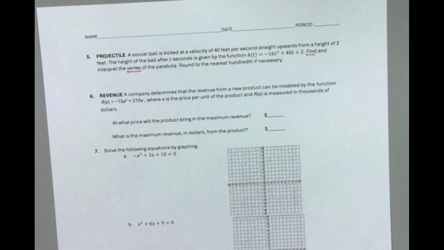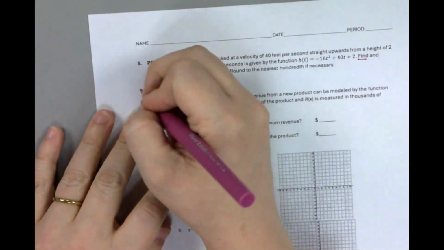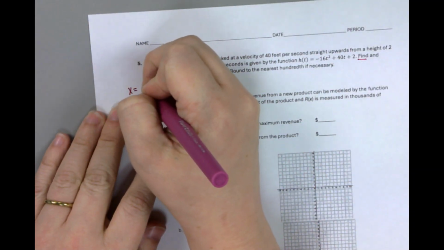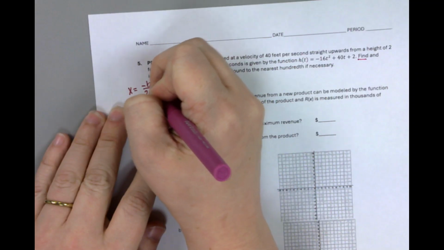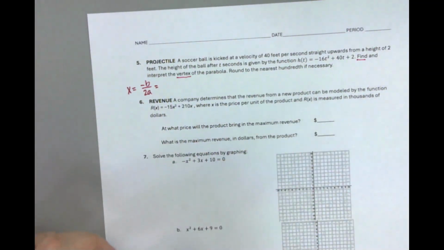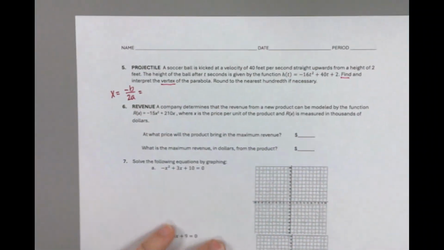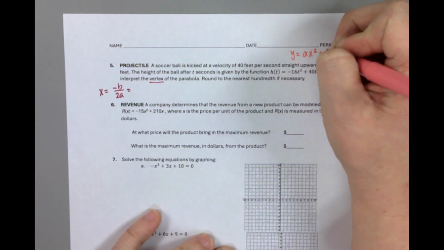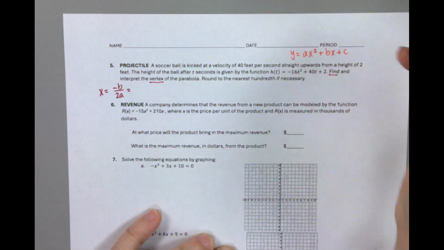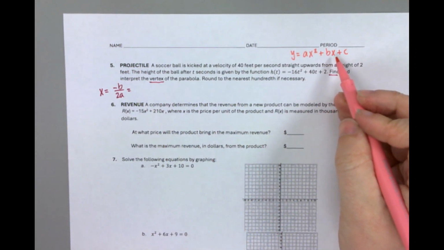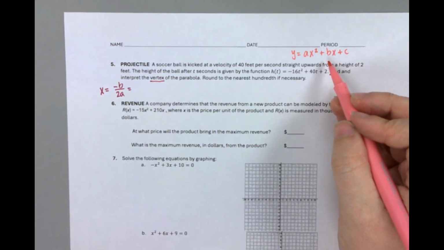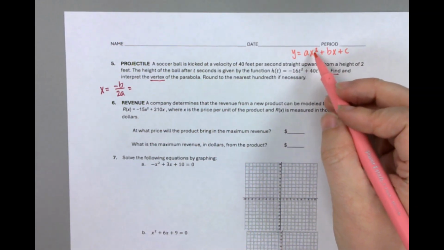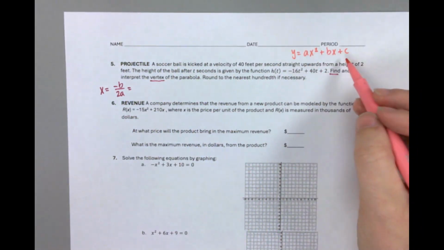By hand, finding the vertex means first we look for the x-coordinate of our vertex, which is x equals -b over 2a. Now, if you don't remember, our standard form of a quadratic is ax squared plus bx plus c. So b is the coefficient next to x. It does not include the x itself, just the number. A is the coefficient of x squared, just the number, and c is our constant.